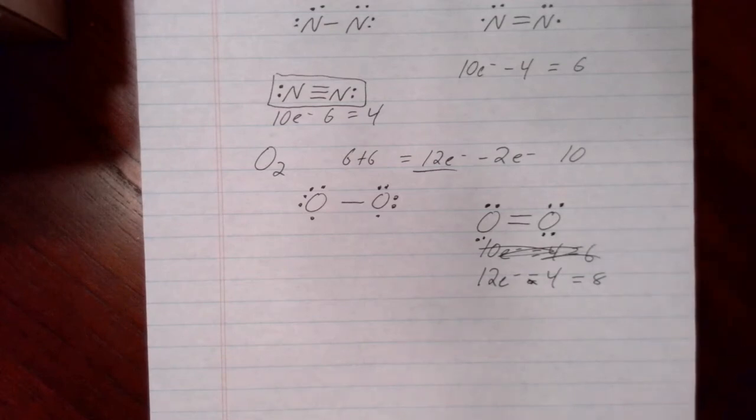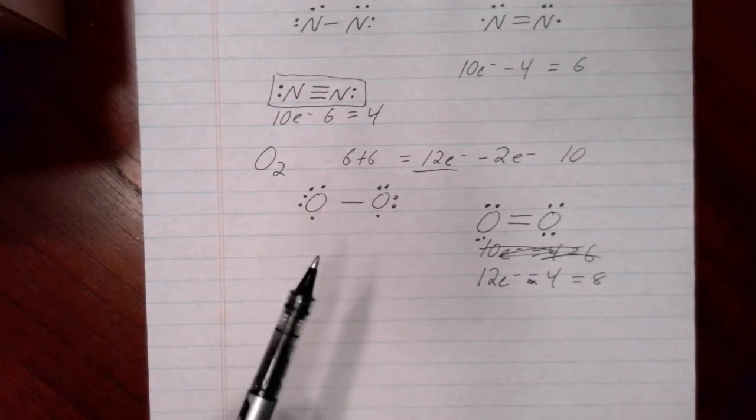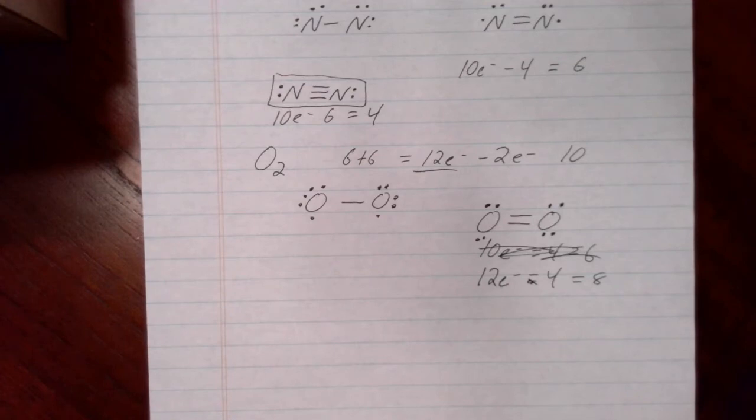So go ahead on your own and draw out the Lewis structures for the remaining diatomic atoms there. You'll see that the rest contain only single bonds. The nitrogen and oxygen are the cases there where you have double and triple bonds. So that's definitely not something you would have to memorize, okay? That's something that we can find out each time we draw Lewis structures. There's no point in memorizing what compounds have double bonds, what have triple bonds. That's pointless. There's millions of compounds out there.